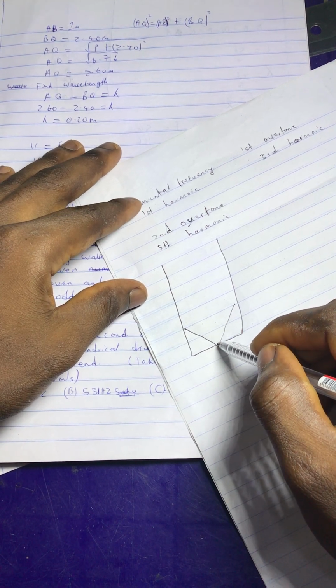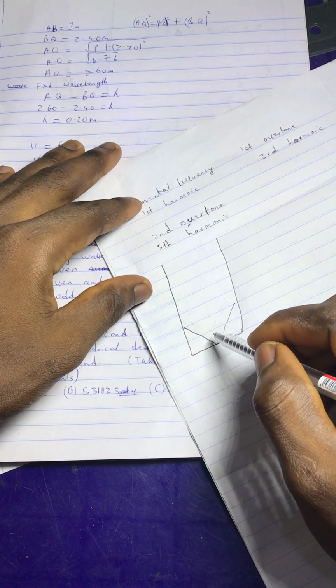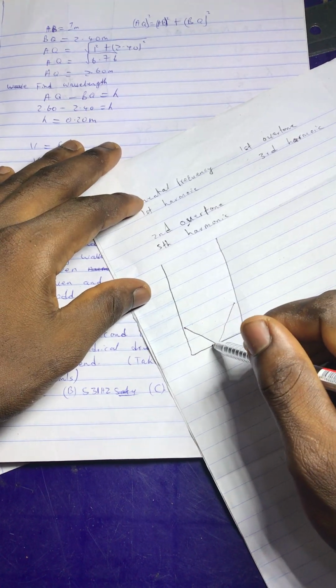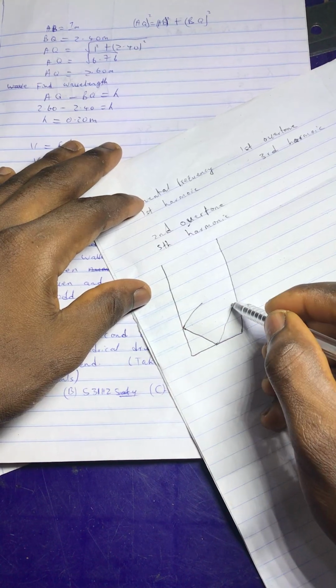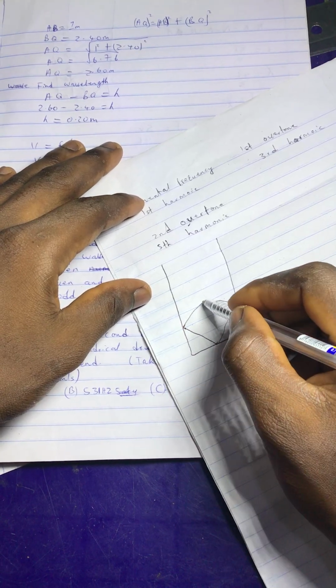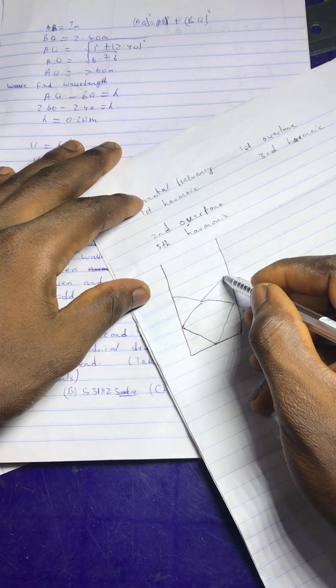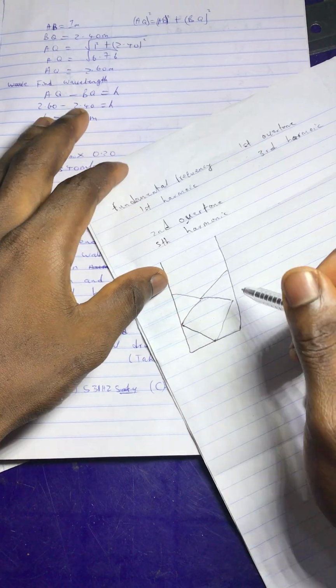This one here is your first. Your first harmonics here, exactly your first harmonics. Then it goes like this, and goes like this, and comes back again. Yeah, this one here now is your third harmonics.